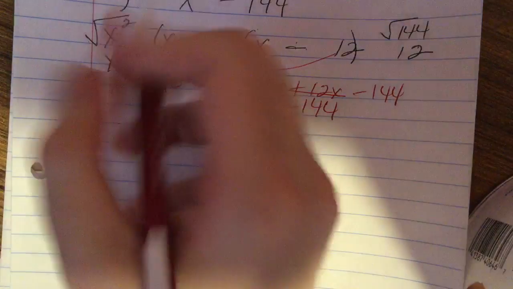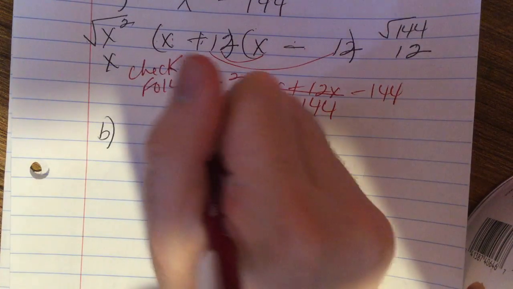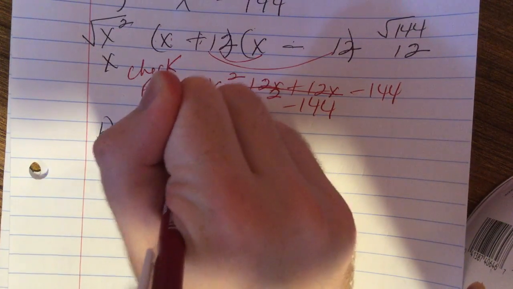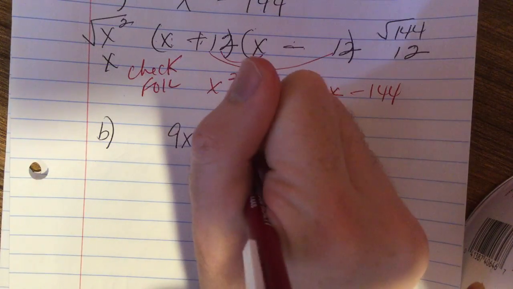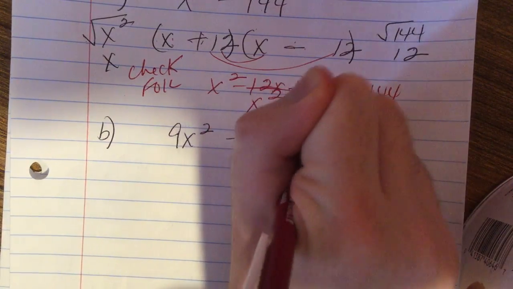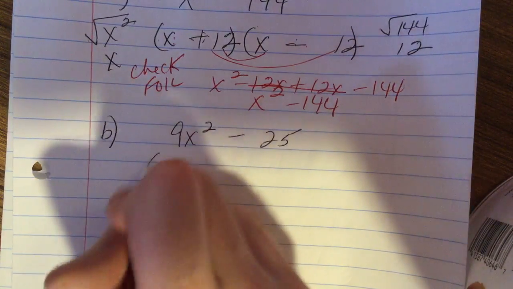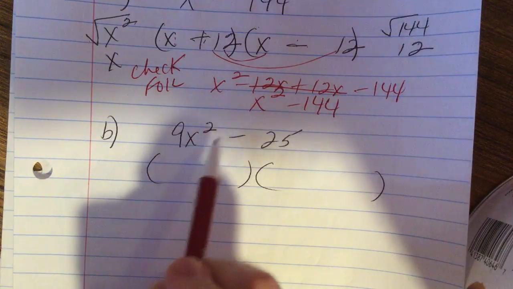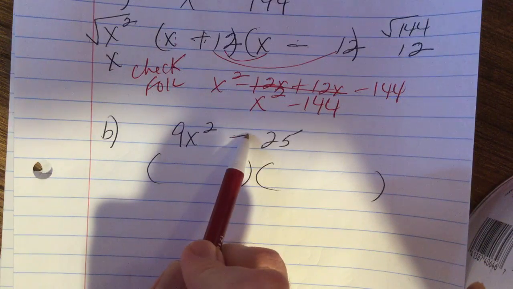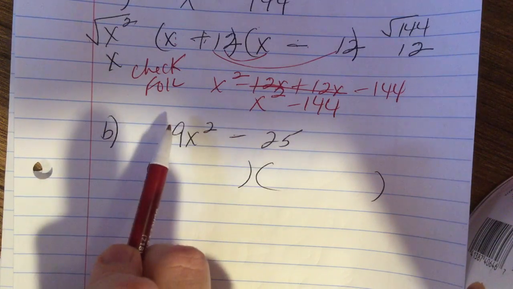Here's another example. If you're asked to factor 9x squared minus 25, for instance, we're going to have to set up two bubbles. This is a difference since there's a subtraction sign, and it's two squares.